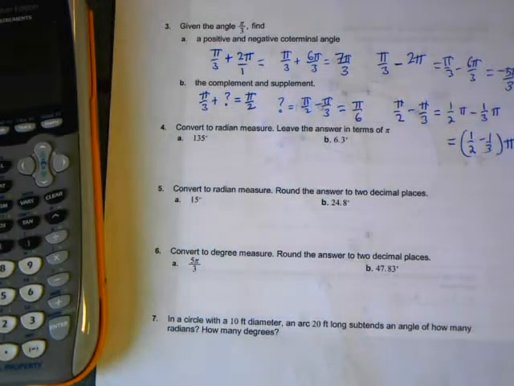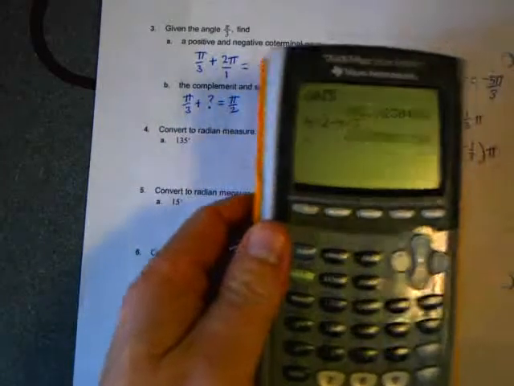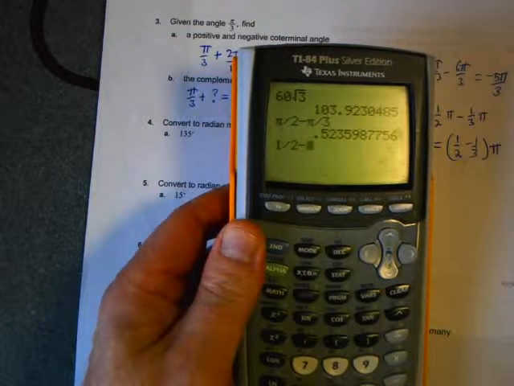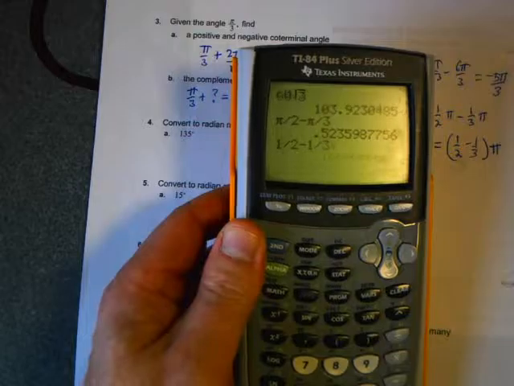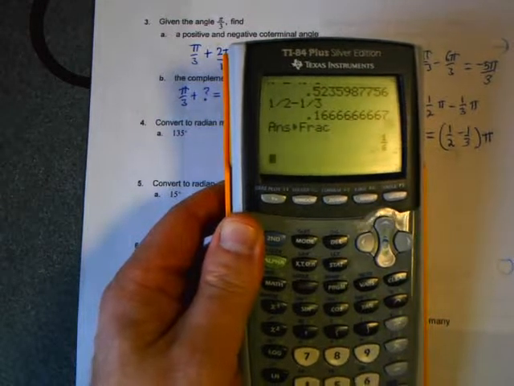What did I do? I factored the pi out. So I do 1/2 minus 1/3. I ask my calculator to give me that answer as a fraction. It tells me it's 1/6.